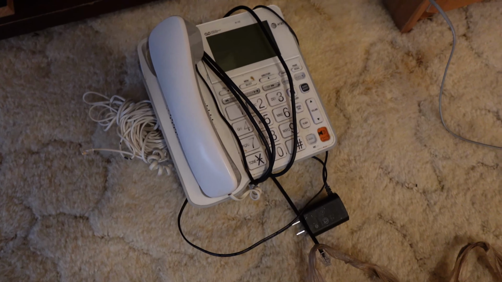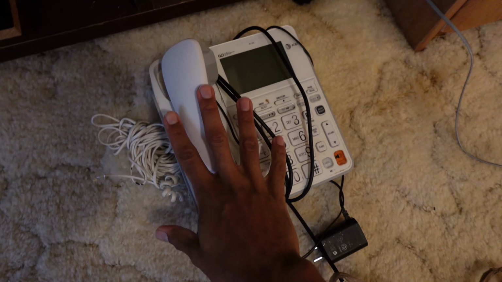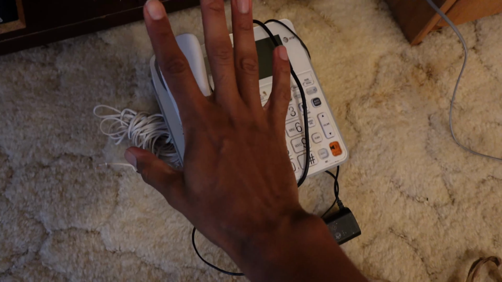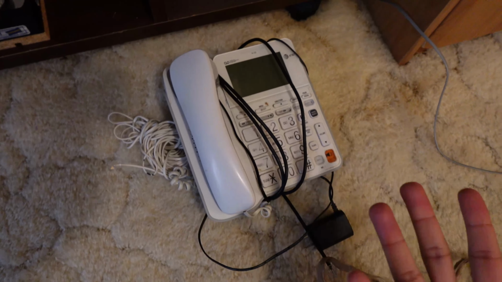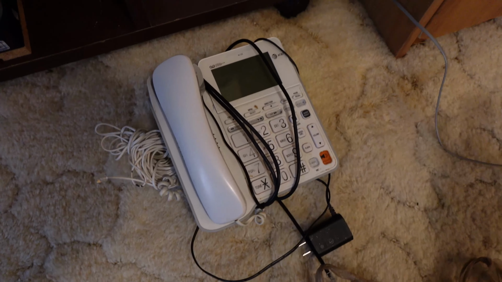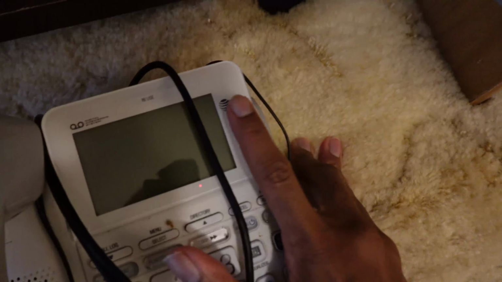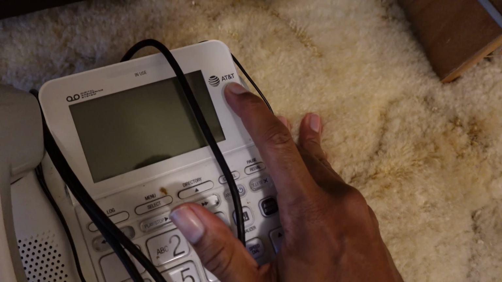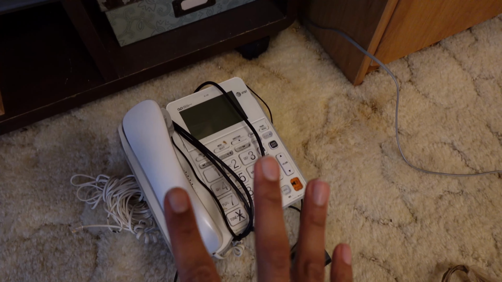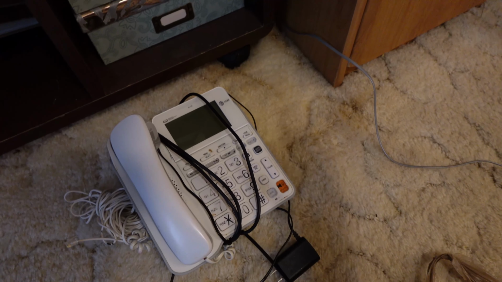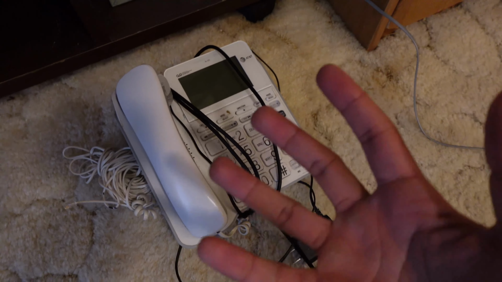I'm not going to go through the process of actually connecting it, but I have the freedom to buy another device and connect it how I see fit without getting the phone company involved. In this case, it's AT&T, and coincidentally, AT&T happens to be labeled on this phone, but AT&T really has no say in terms of which phones I use in this house.